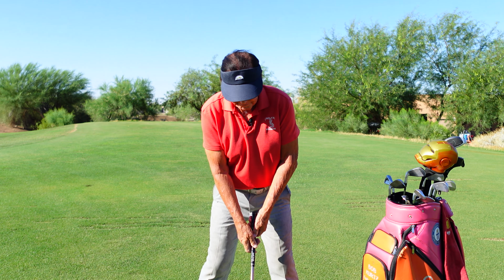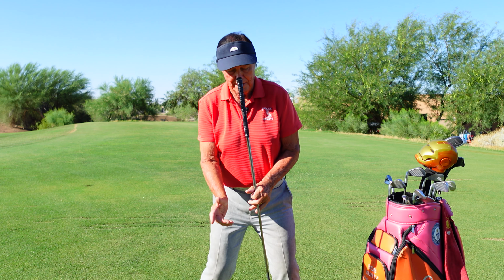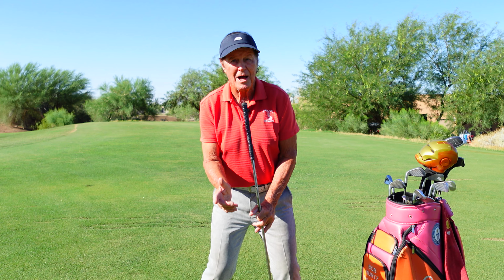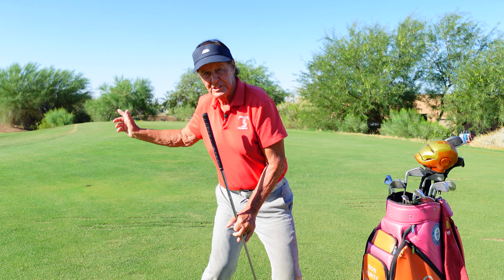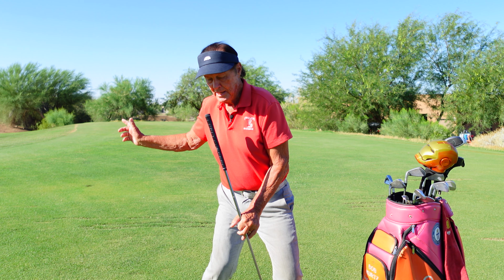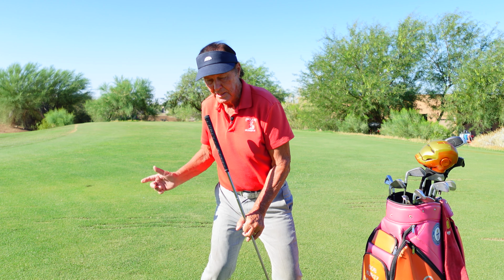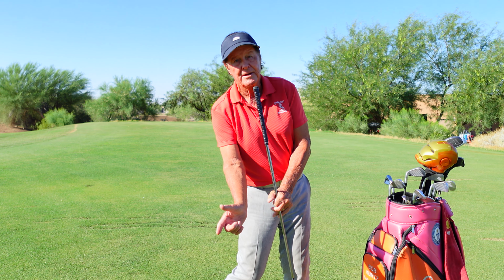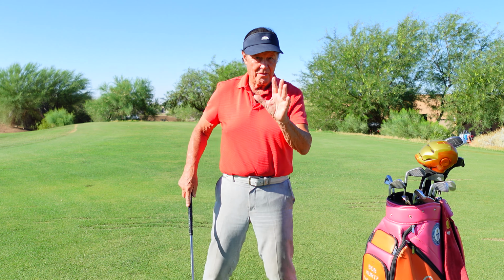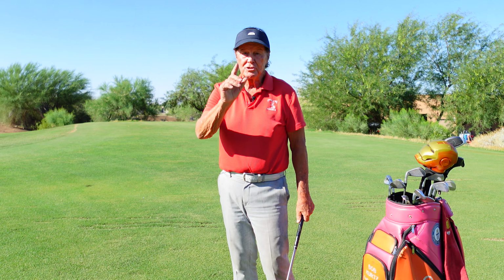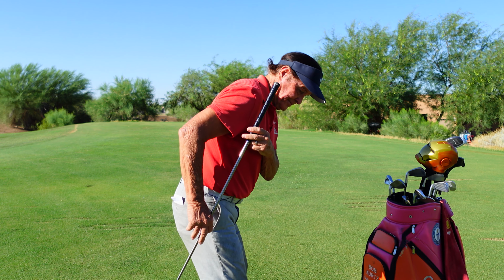At address, there's spine angle number one. This is your spine at address, but as you turn, it tilts slightly. Spine angle number two. You do not want spine angle number two ever to get past spine angle number one. So that means you stay right here and don't go any further than that as you go through the swing. That's an important spine angle. The other spine angle is this one.